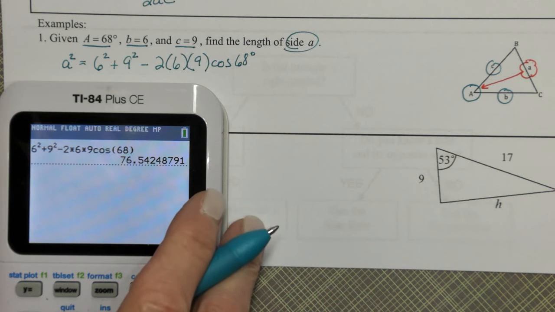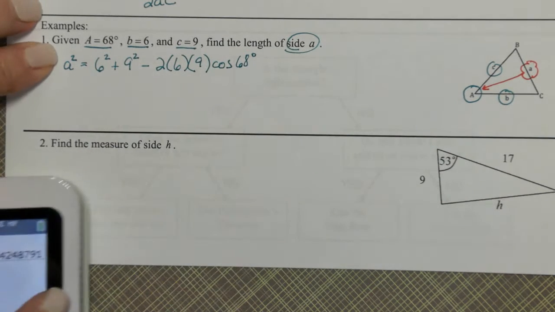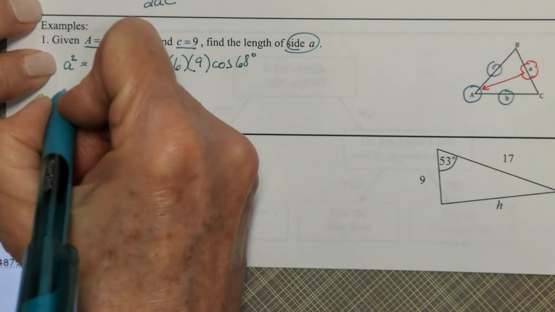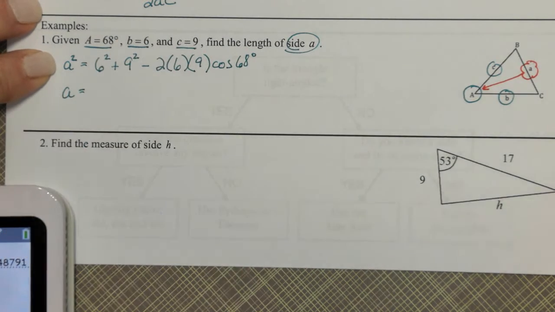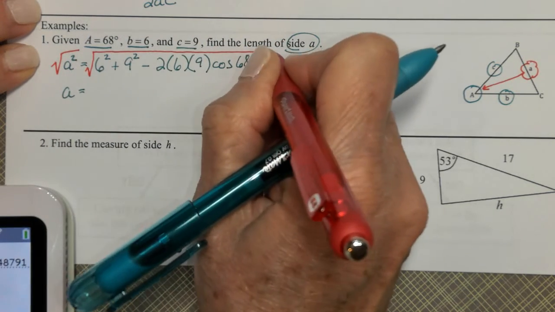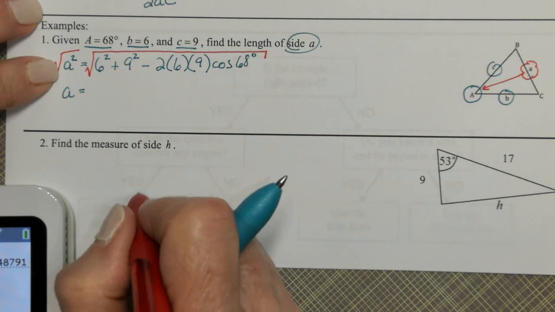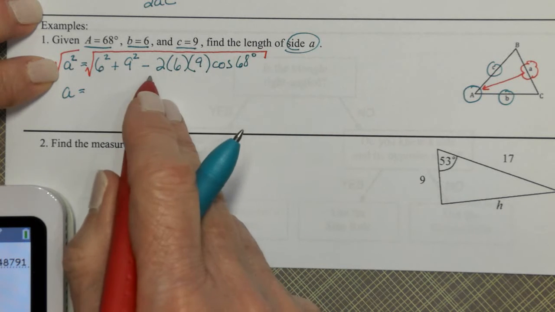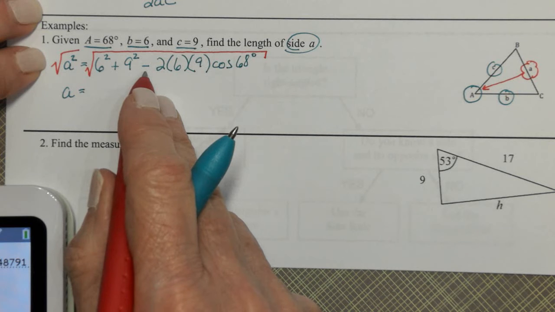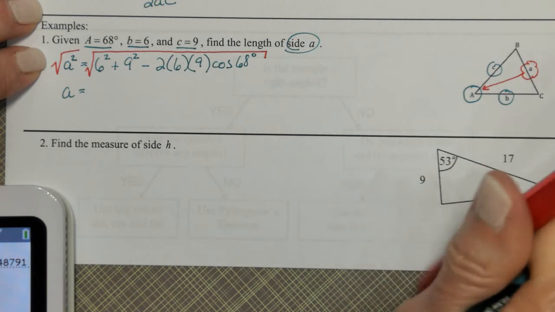That would be a squared, right? That's a squared. I'm just looking for a. So I'm surprised I didn't do this here. We are going to square root both sides. And usually I type that all in at once. But to get a, we're going to square root what we just typed in. Okay? We're only going to keep the positive because we're talking about sides of a triangle.